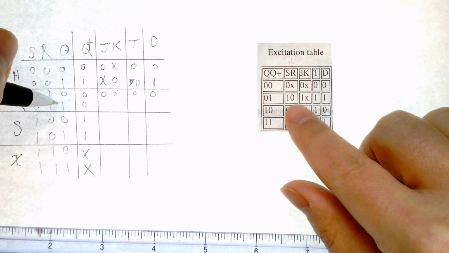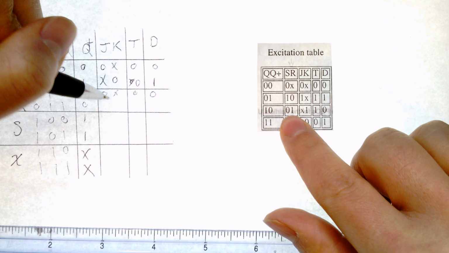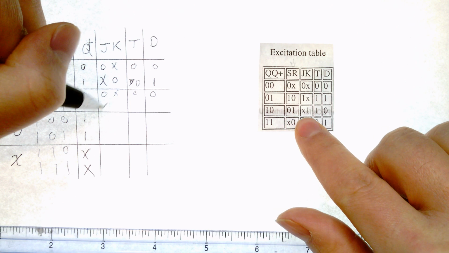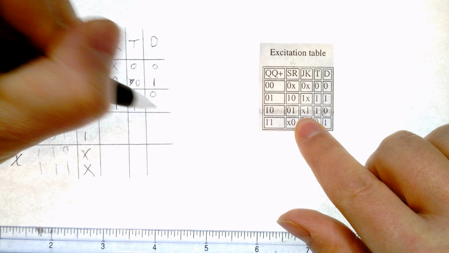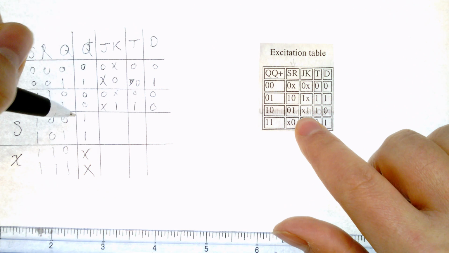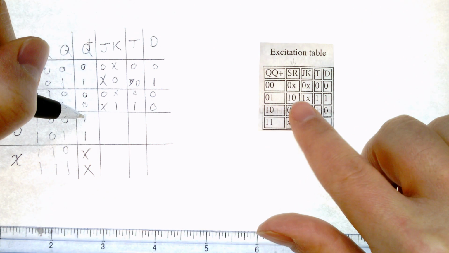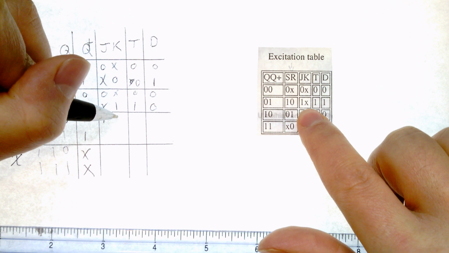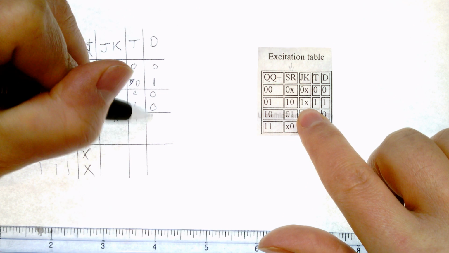Then I got 1, 0, and that's going to be x 1, 1, and 0. And I got 0, 1. That's going to be 1 x, 1, and 1.